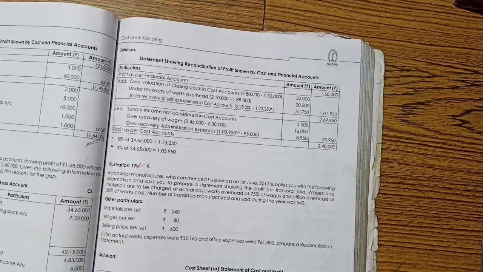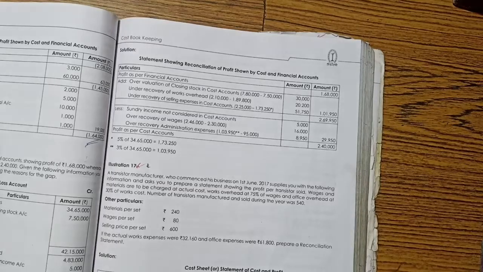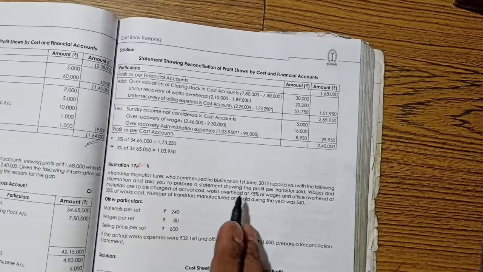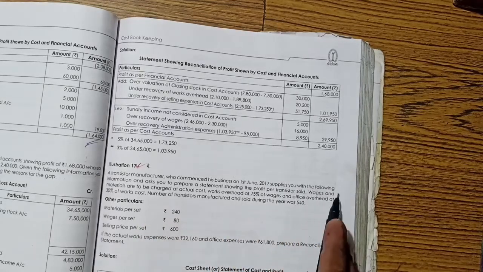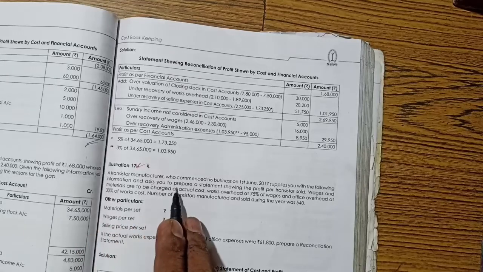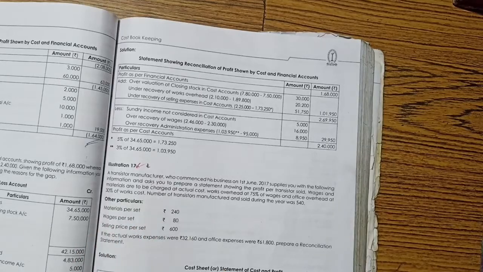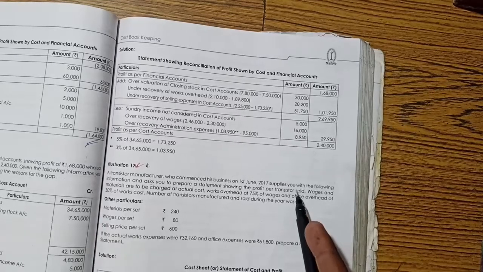So fourth B question: a transistor manufacturer who commenced his business on 1st January 2017 supplies you with the following information and asks you to prepare a statement showing the profit per transistor sold.